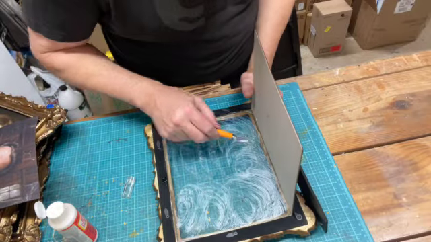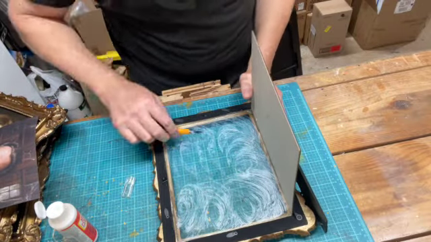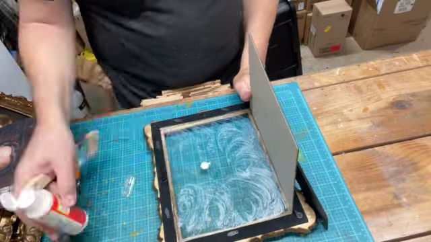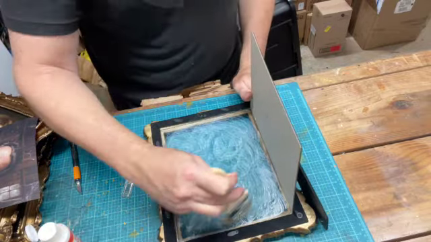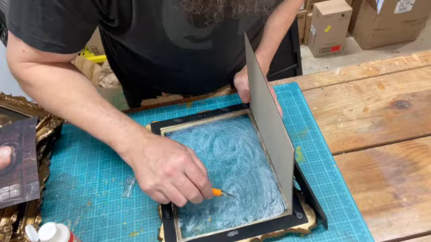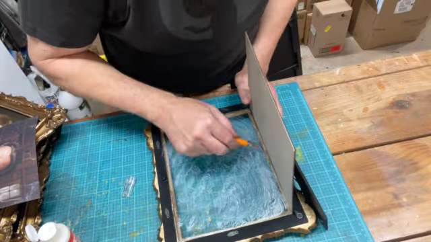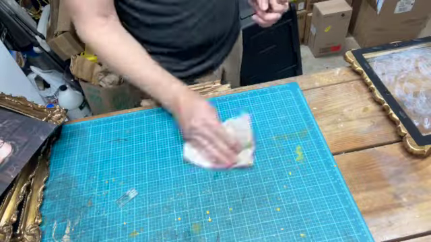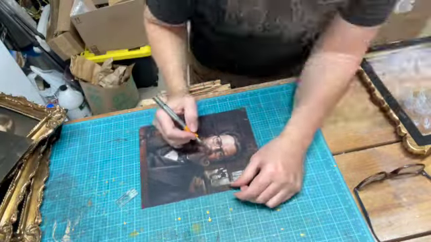So somewhere I read that if you use Mod Podge on there and you kind of swirl it around, it gives it the look of an oil painting. It did a pretty good job. The one thing, if you're using those cheap chip brushes, I got a bunch of hairs, if you will, onto the brush itself.